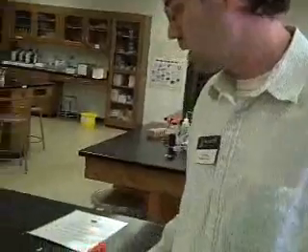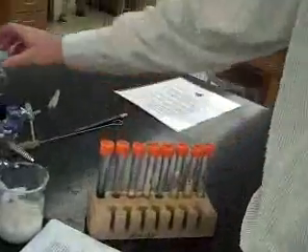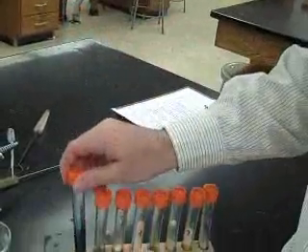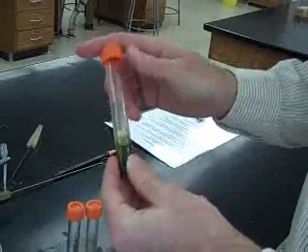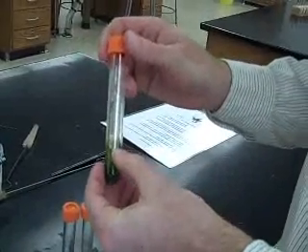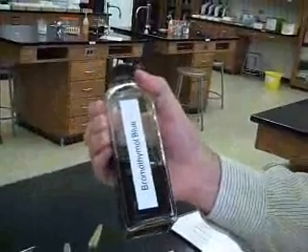So let's look at the results we got for our experiments. In each of these tubes, we have a glass tube of the sugar along with some yeast, and it's suspended in bromothymol blue. Our bromothymol blue at neutral pH is green. When it becomes acidic, it turns yellow.